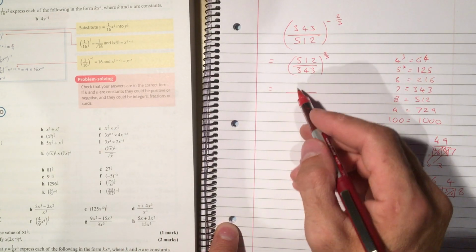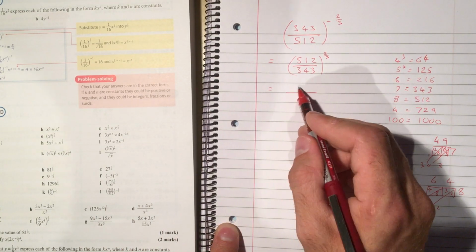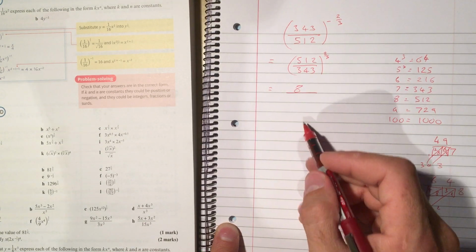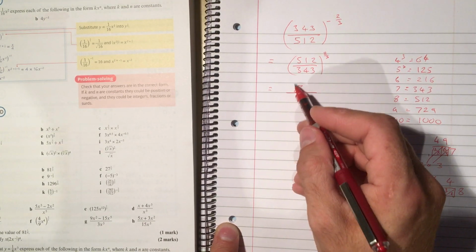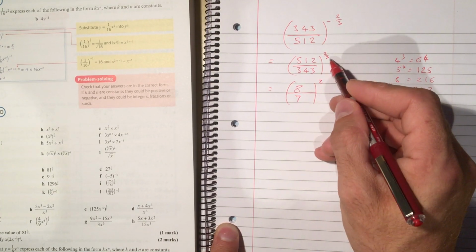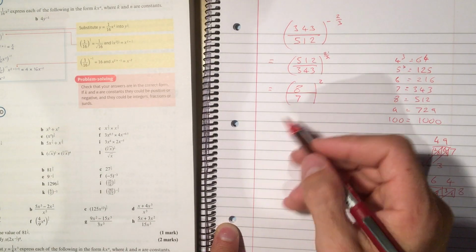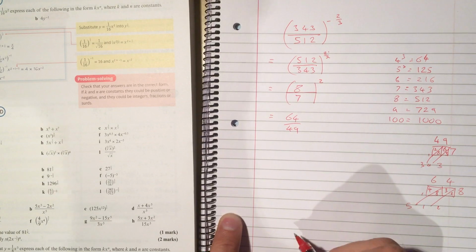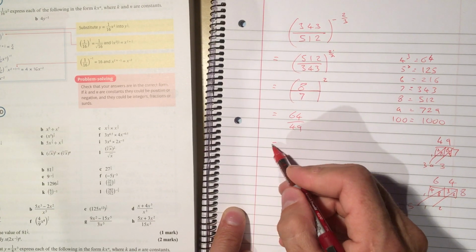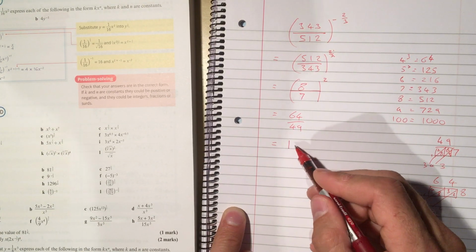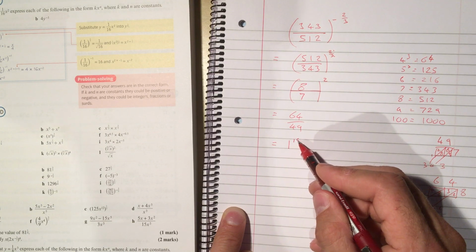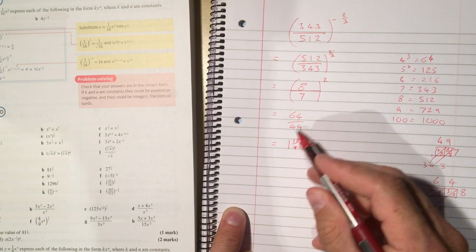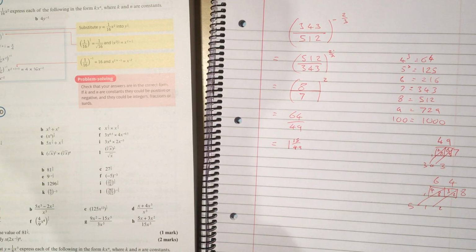So what do we say? 512, cube root of that is 8. Cube root of 343 is 7. And then we've dealt with the 3, we've got to deal with the 2, so we've got to square the top and the bottom. So 64 over 49. And we could leave it there, or we could write that as 1 and 15 49ths. Either way would be fine.